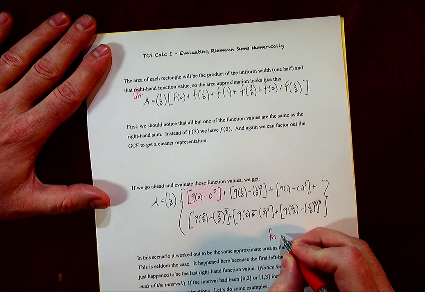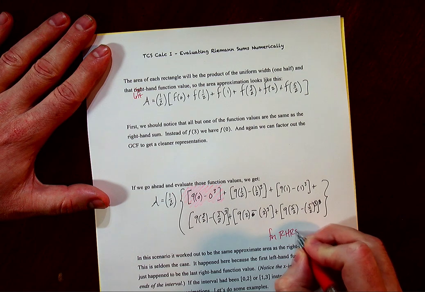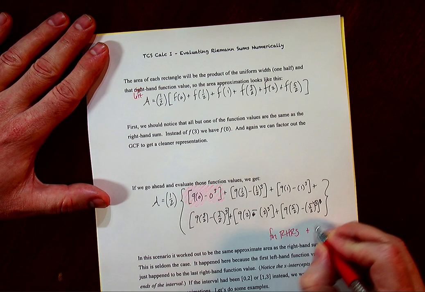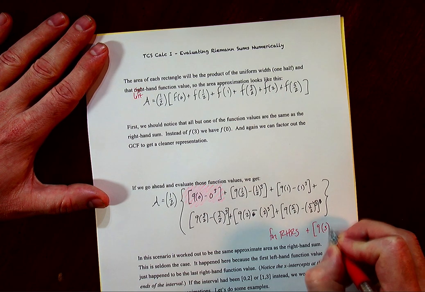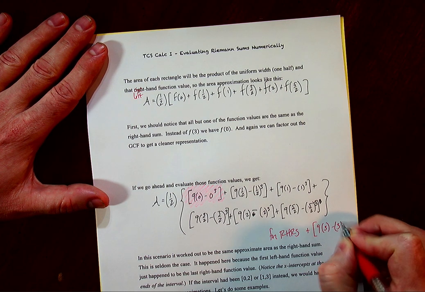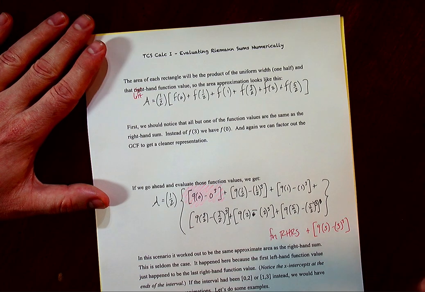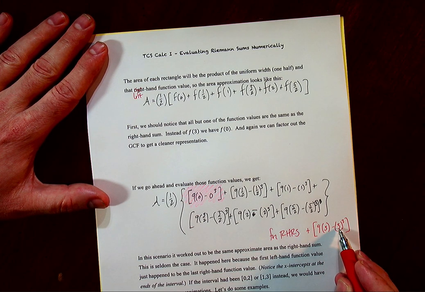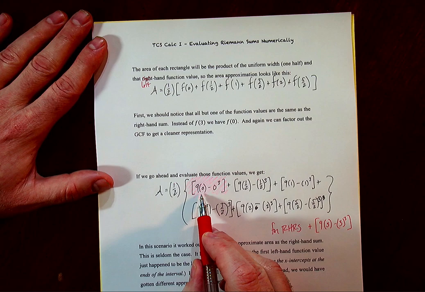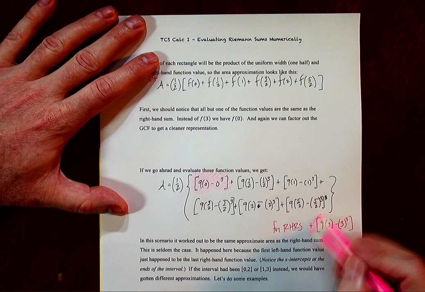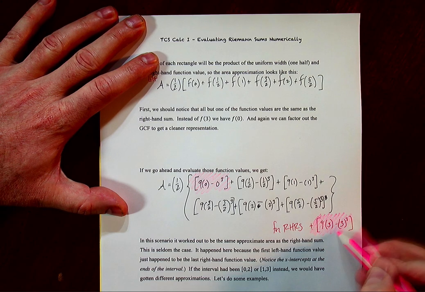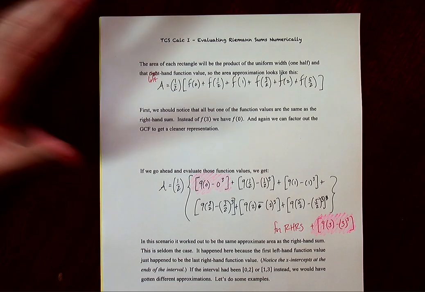For the right-hand Riemann sum, you had a final term of 9 times 3 minus 3 cubed, right? But that right there, which has a value of 0, was replaced by this one here, which has a value of 0. So that, in terms of numerical equivalence, is why they're the same.